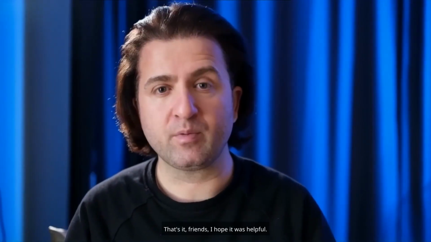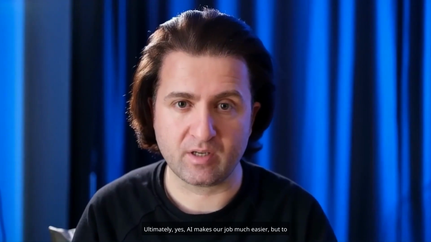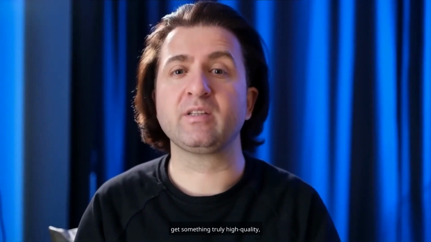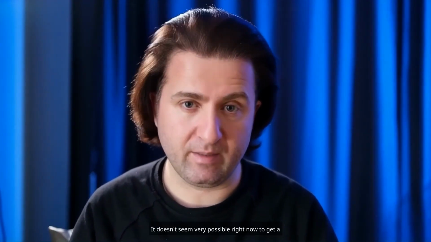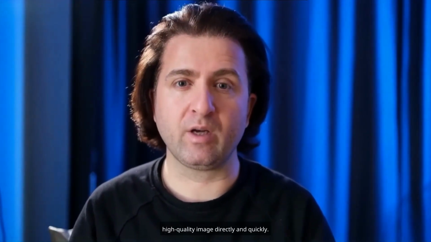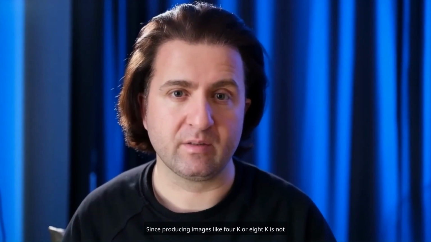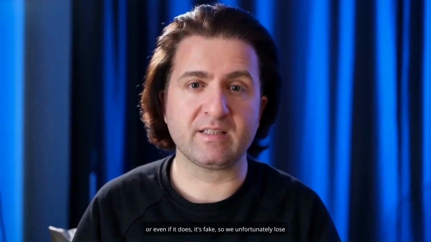That's it, friends. I hope it was helpful. Ultimately, yes, AI makes our job much easier, but to get something truly high quality, there are still a few ways to achieve it. It doesn't seem very possible right now to get a high-quality image directly and quickly, because AI models currently only produce 2K images as a native format. Since producing images like 4K or 8K is not possible at the moment, or even if it does, it's fake, so we unfortunately lose these details.